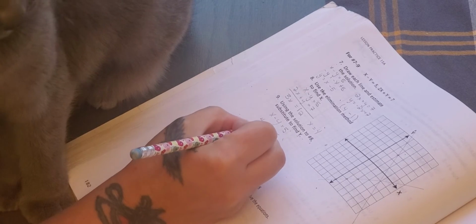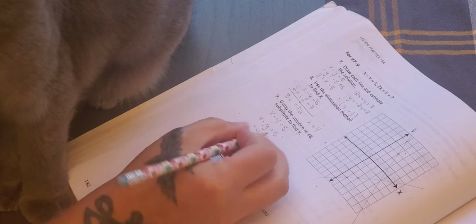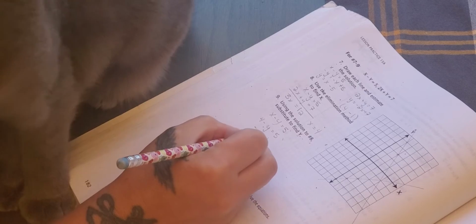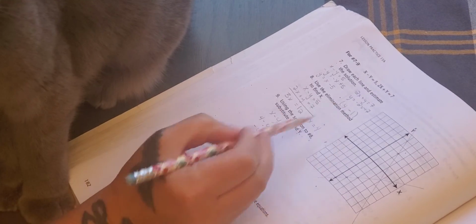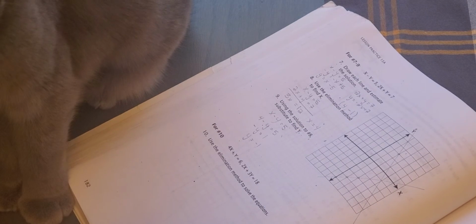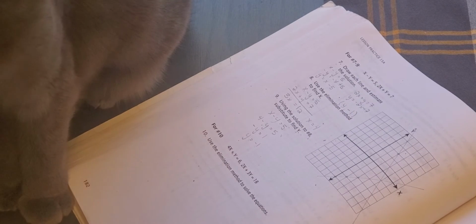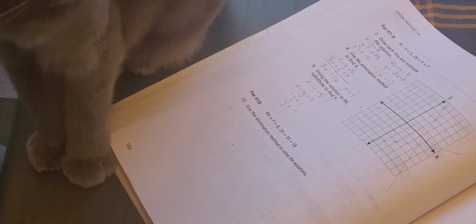Subtract 4 from every side. It's negative y equals 1. Change our signs to make y positive. Y equals negative 1. 4, negative 1. And we bring it down.